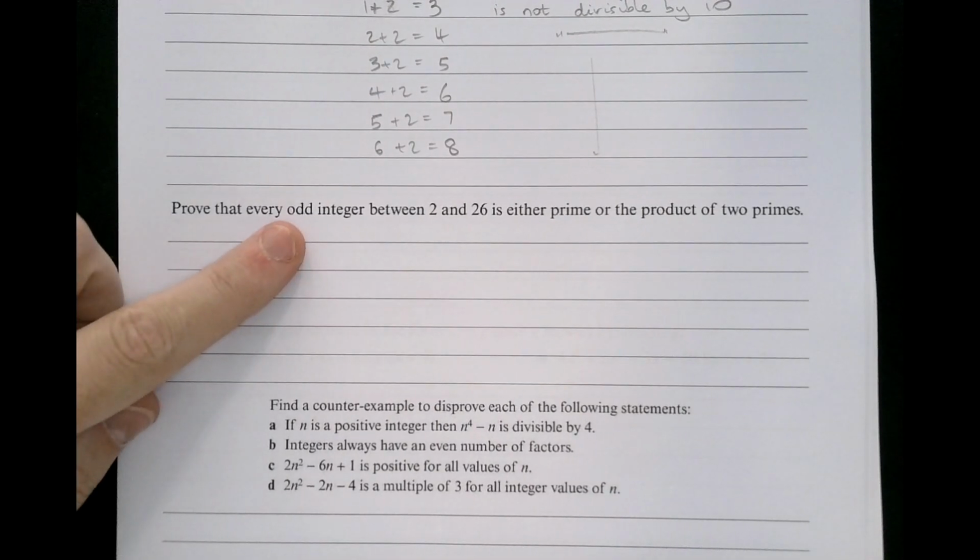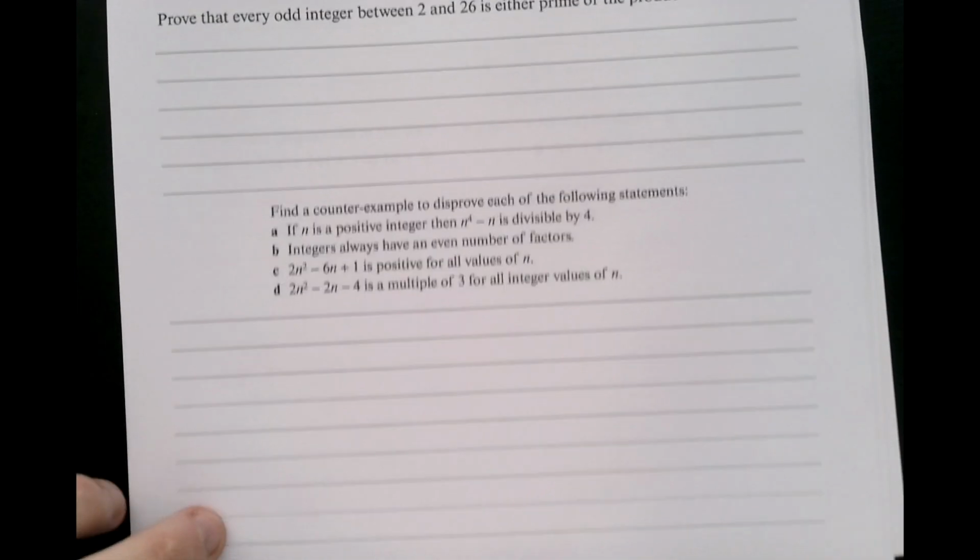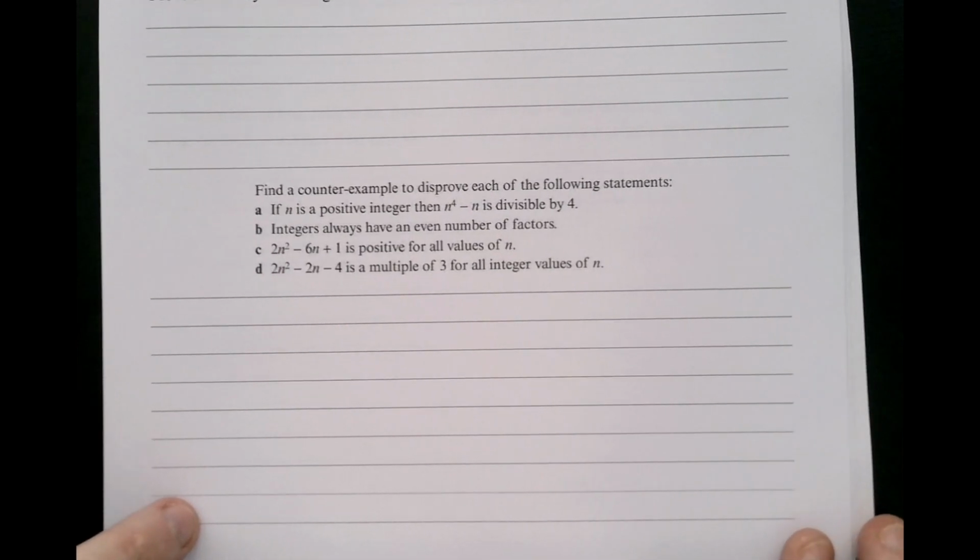Same thing you're going to do here. Prove that every odd integer between 2 and 26 is either prime or a product of 2 primes. Do that for every odd integer between 2 and 26. So 3, 5, 7. You've got to do it for every one, but when you get to the end, you've proved it by exhaustion.